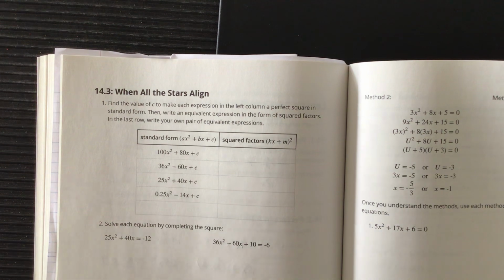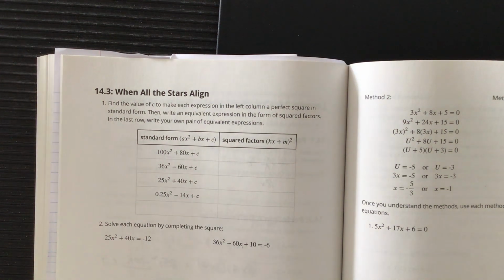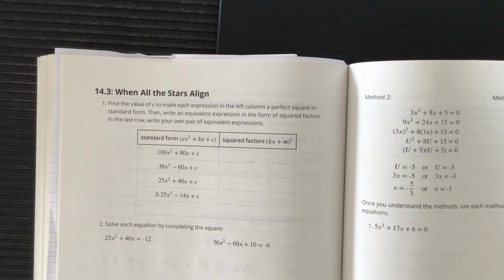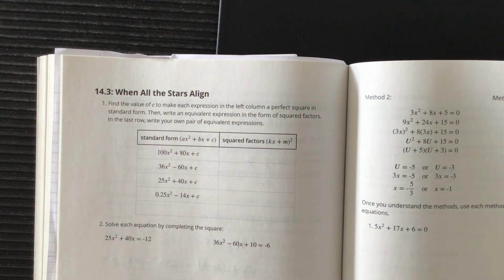Question number 3. Directions, please. Find the value of c to make each expression in the left column a perfect square in standard form, and then write an equivalent expression in the form of squared factors in the last row. Write your own pair of equivalent expressions.